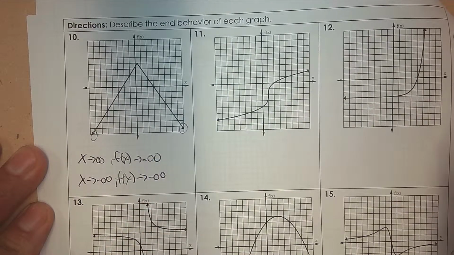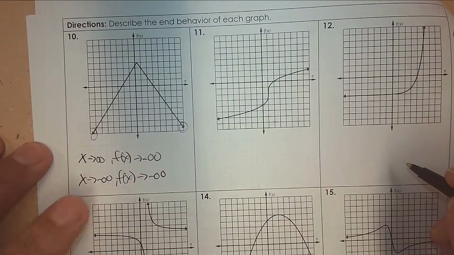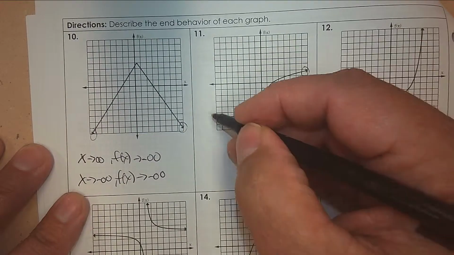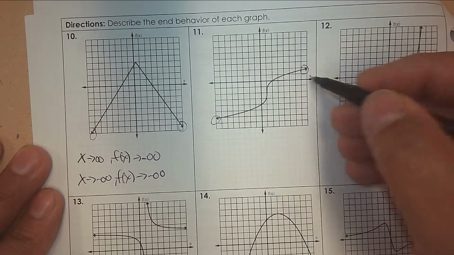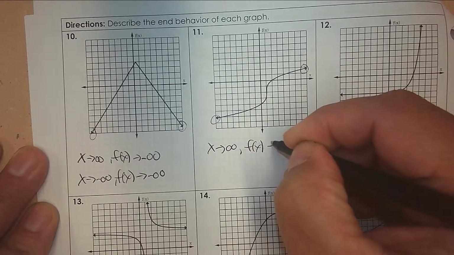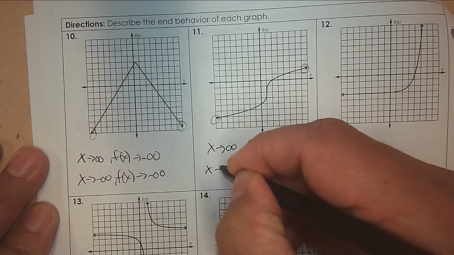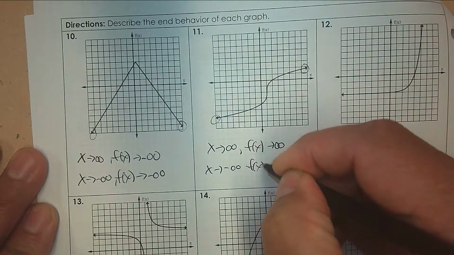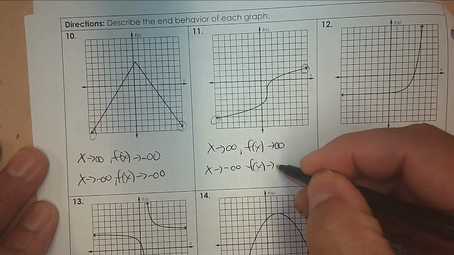So we're trying to write these approaching statements. Here, what's happening to the right end, left end? This is that cube root function. As x approaches infinity, the function is approaching positive infinity. As x approaches -infinity, the left end is going to -infinity.